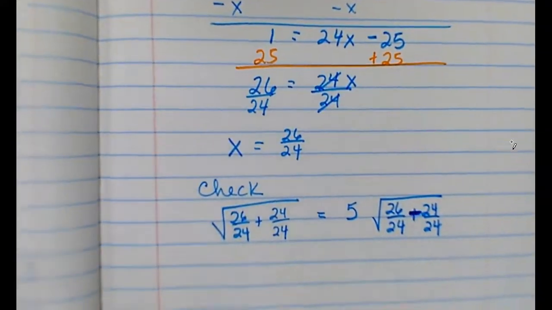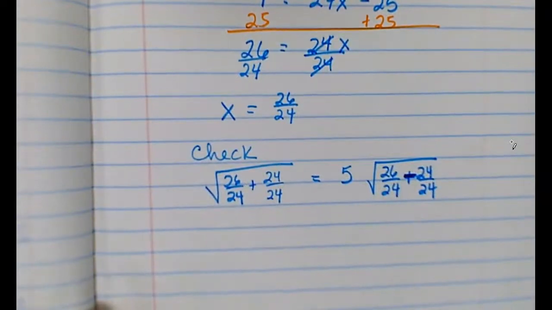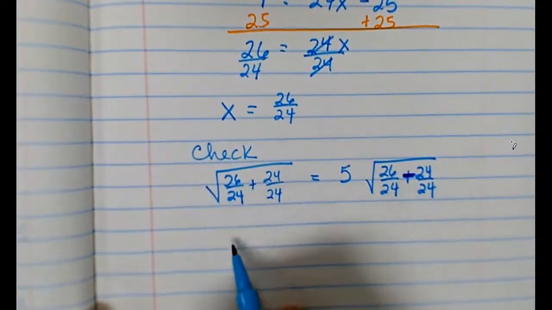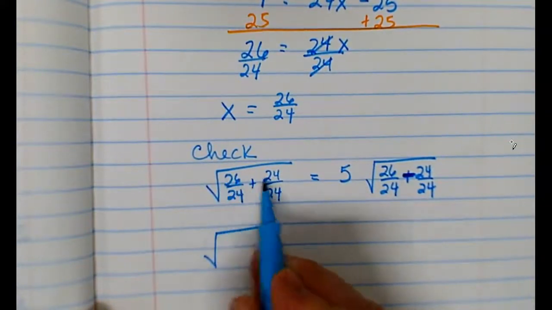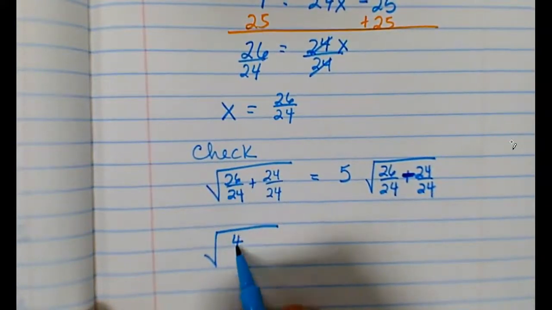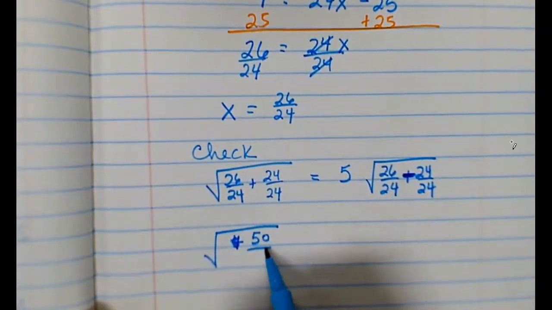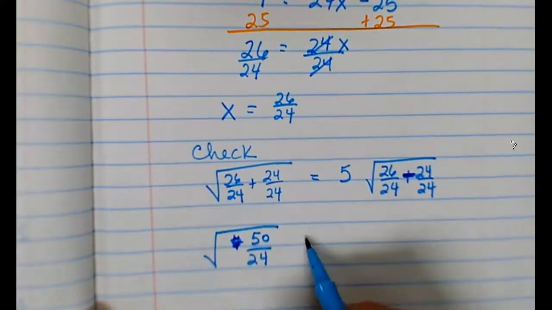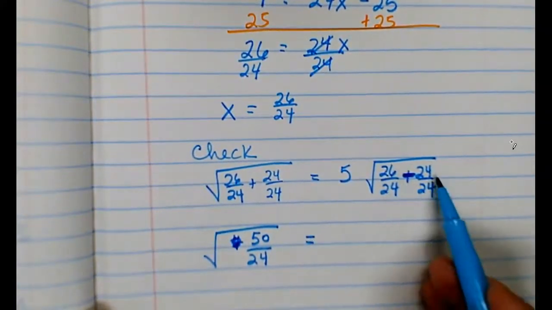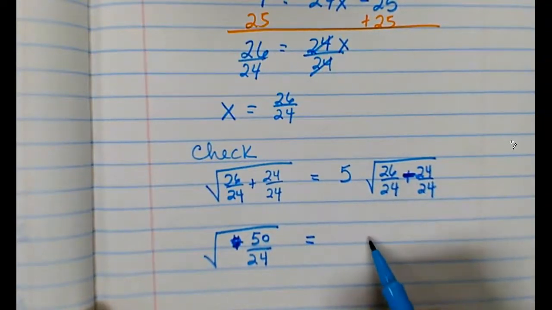I knew something didn't look right about that. That would be a minus. And so this is going to be, nope, that's going to be 50 over 24 equals 26 minus 24.